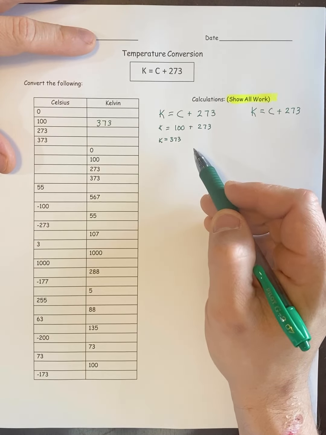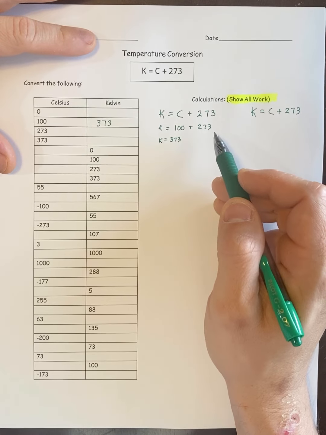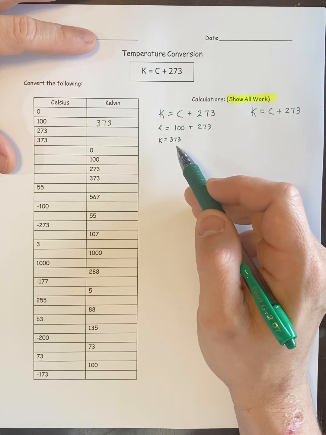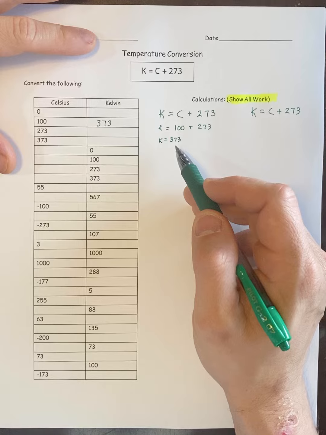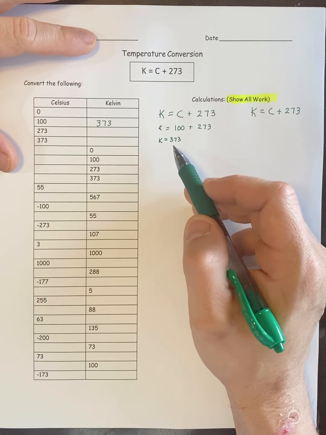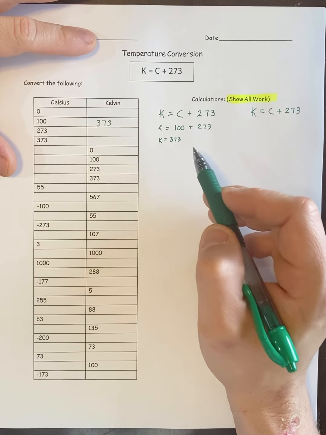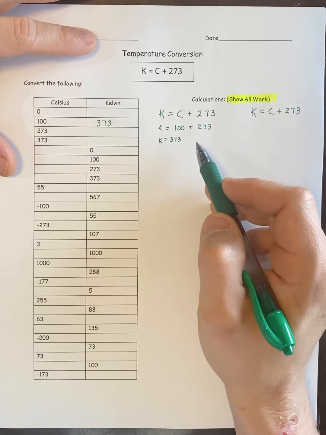But I will tell you the number one mistake students make is they don't write it down. They try to do it in their head, and then they forget, do I add 273 or do I subtract 273? And they end up doing the opposite of what they're supposed to, and they get an answer that looks right but ends up not being right. So don't lose easy points over a silly mistake. Don't be lazy, write it out.